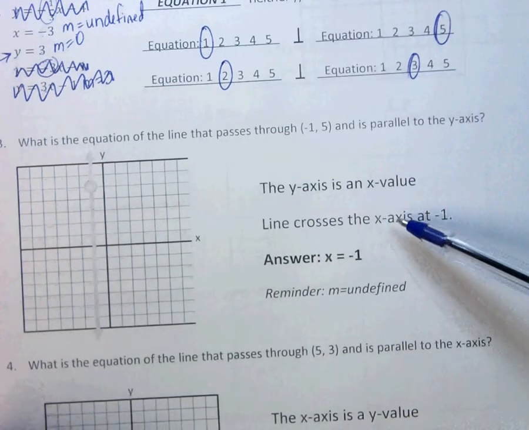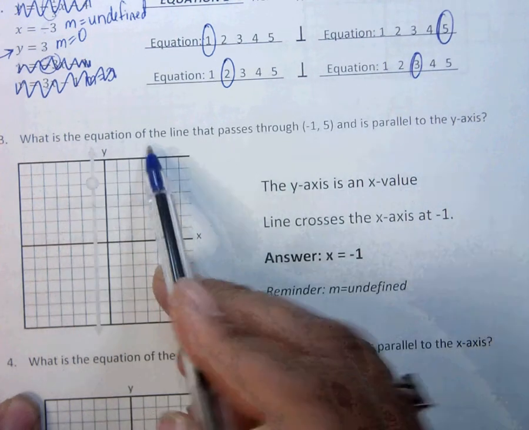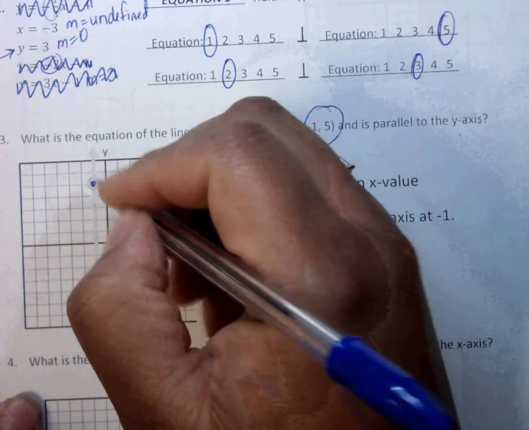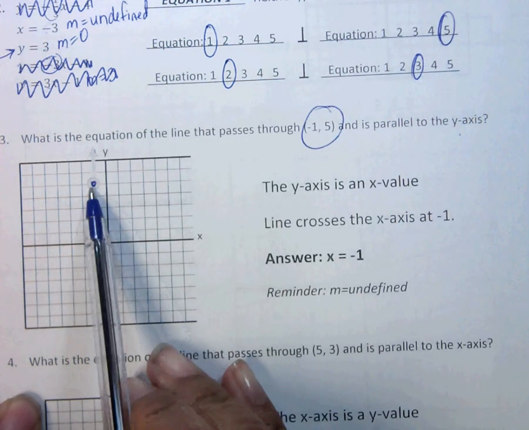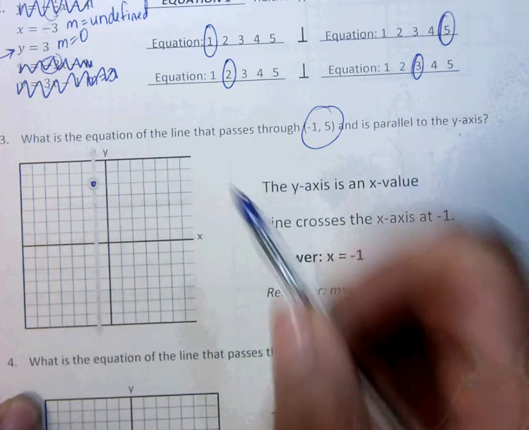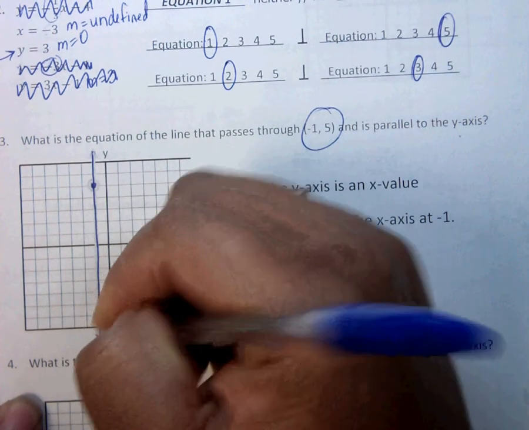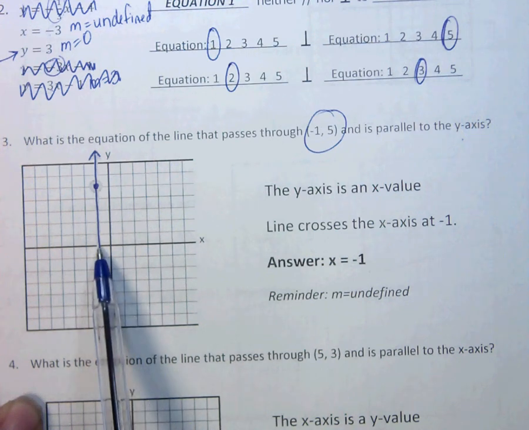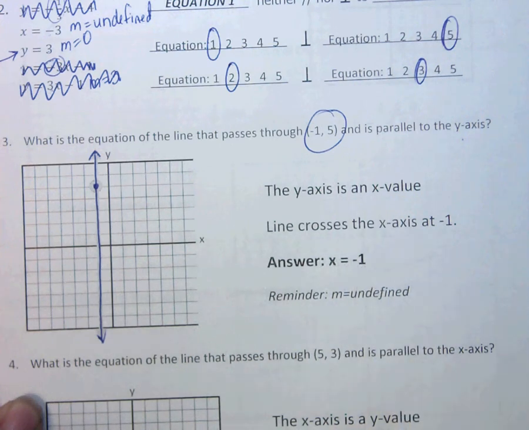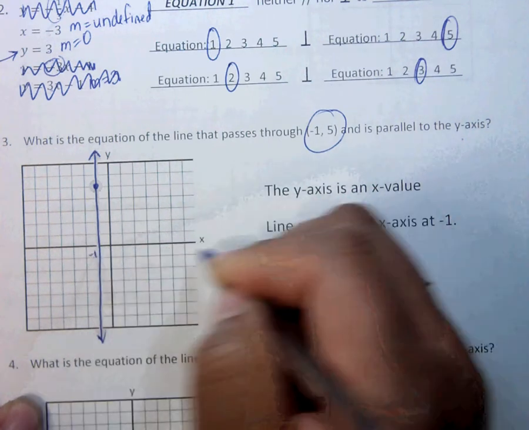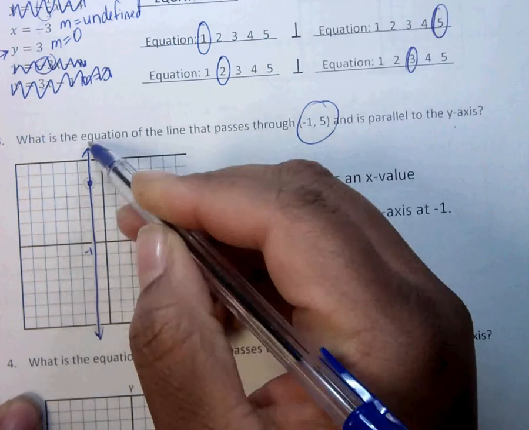On number 3, I want to write an equation of a line that passes through this point and is parallel to the y-axis. So if I plot -1,5, I get this point. To make the line parallel to the y-axis, I have to do this. Now that it is parallel to the y-axis, what number is it crossing and what axis is it crossing? It's crossing -1 on the x-axis, so x equals -1. This is -1, this is the x-axis. This is x equals -1.